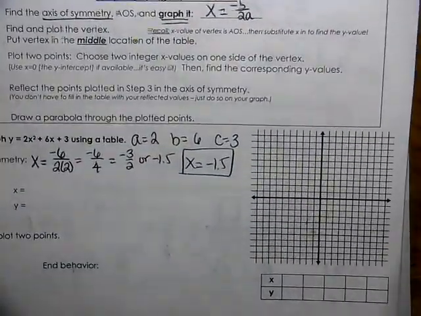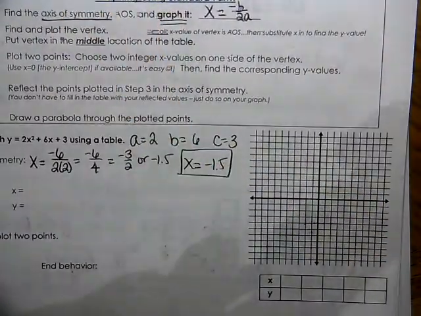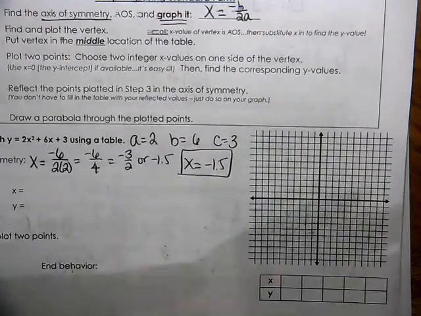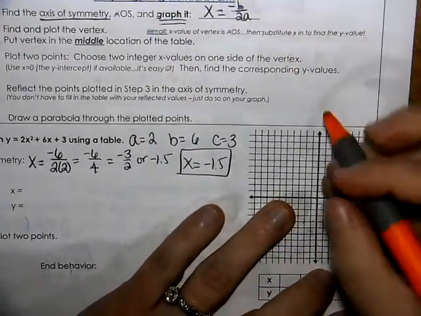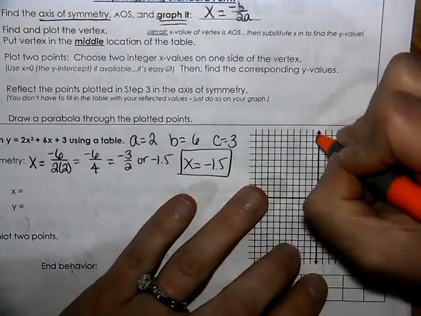I strongly recommend that if you have a highlighter with you, use a highlighter or some other color. I think that it's really helpful because it helps you to remember to always graph your axis of symmetry. It's the first step in this type of problem, but I'm just putting it out there.